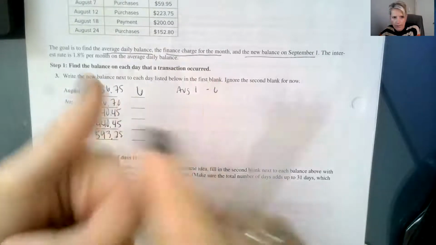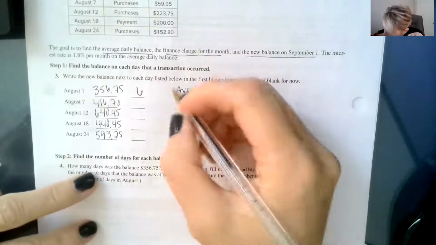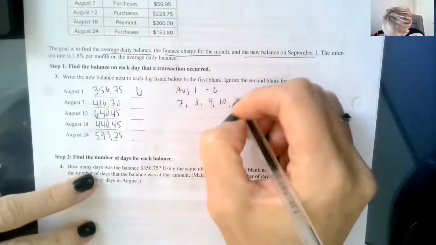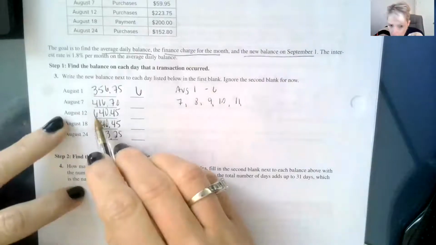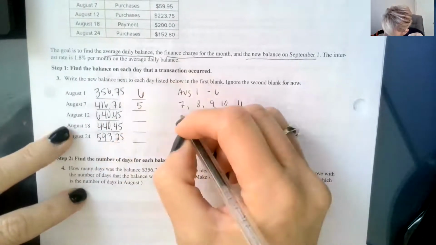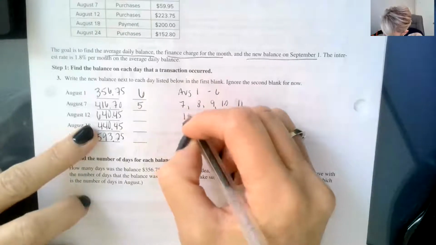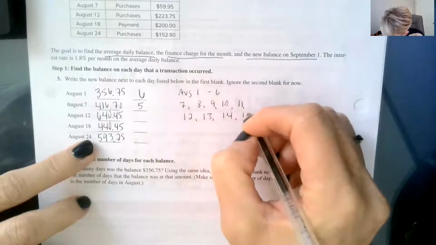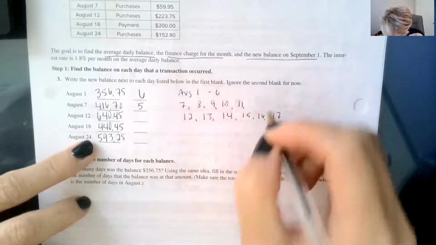So the 7th, the 8th, the 9th, the 10th, the 11th. Because on the 12th, it went up again. So 5 days.